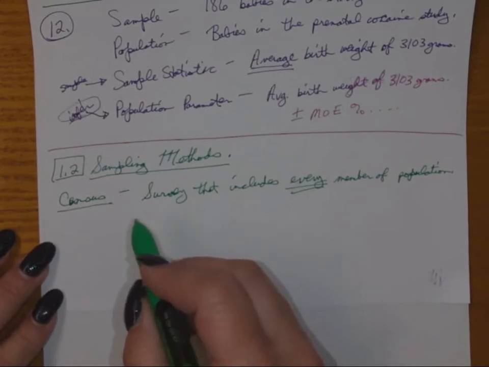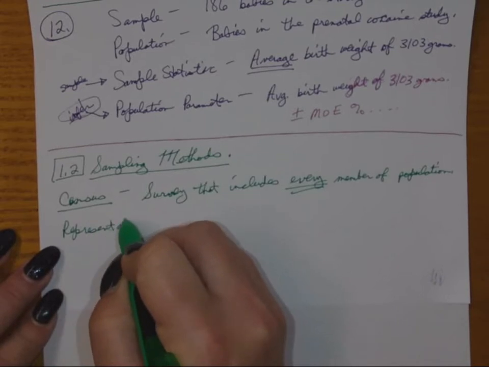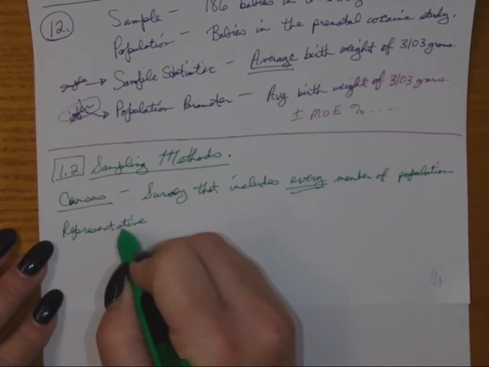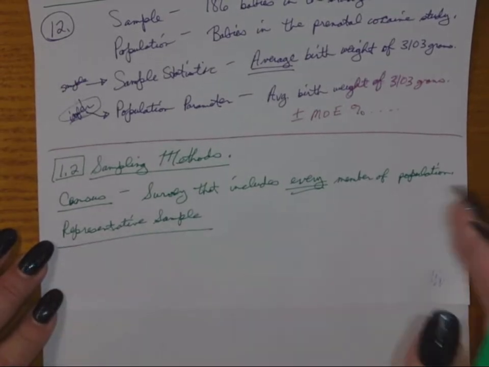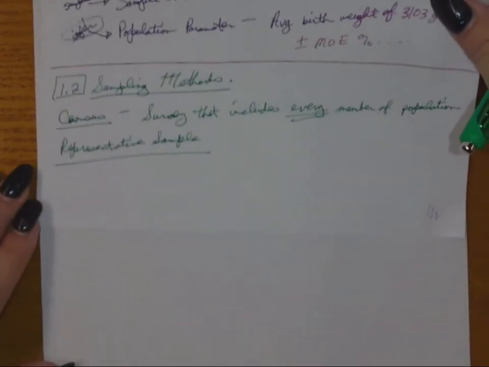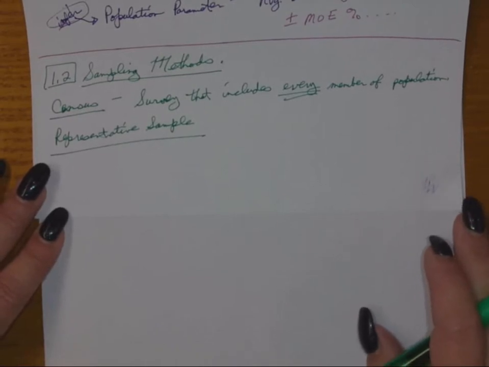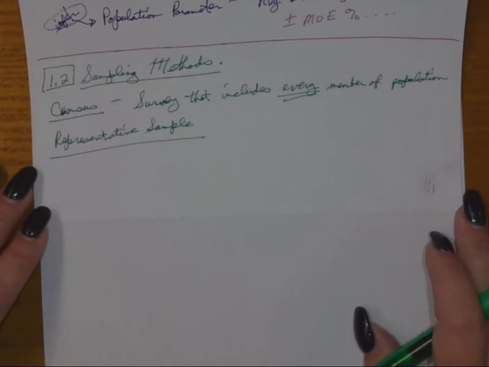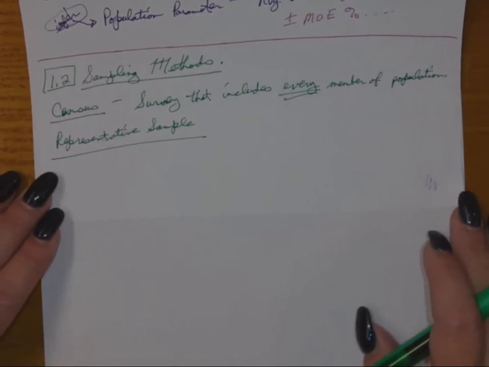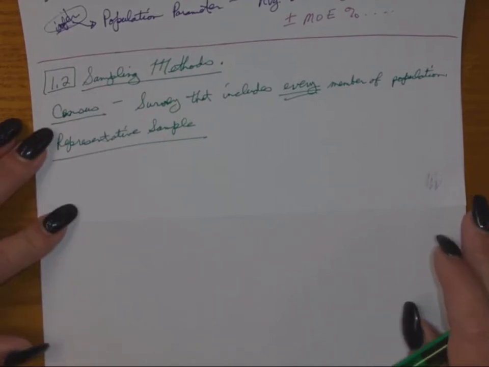Instead, we want to do a representative sample, and that's what I mentioned last time. And there are a lot of ways to get a sample that is representative, that's a valid sample. Okay, there's lots of them. But we're going to focus in on a few of them right now. So why do I want a representative sample? I don't want anything that's biased.